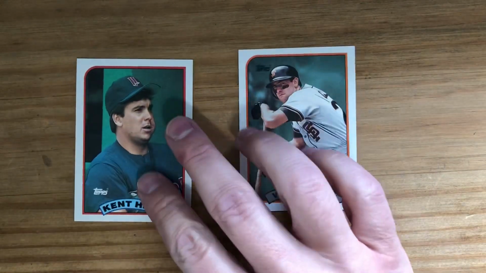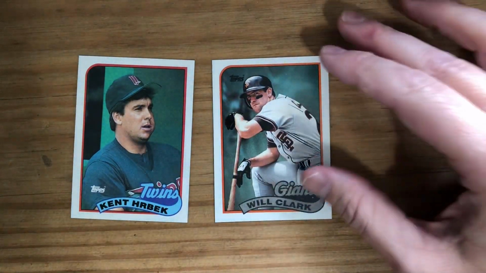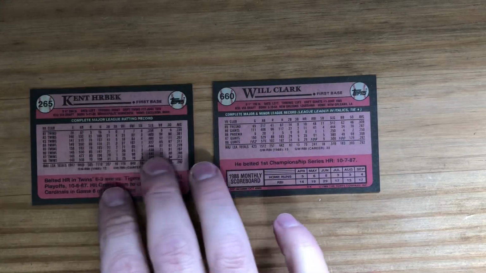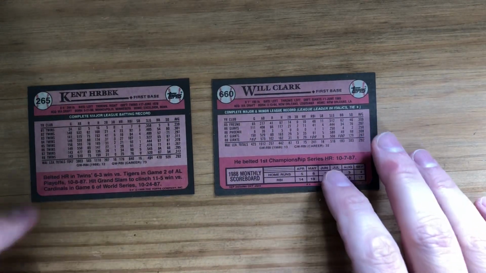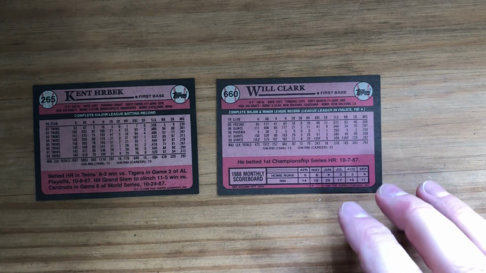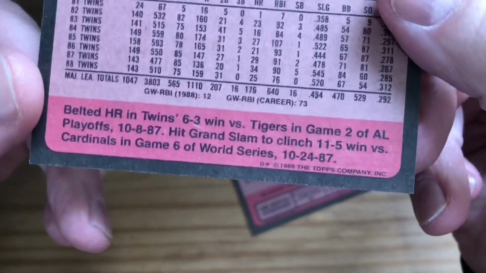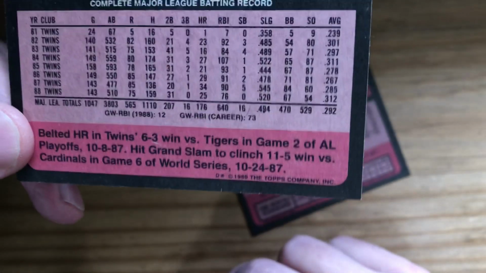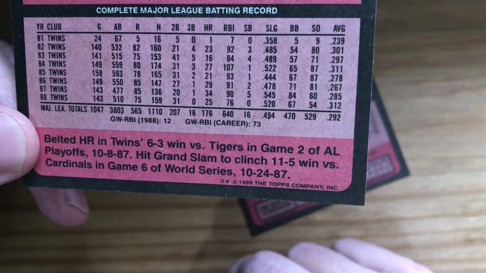And in a previous video, I brought out some baseball cards. I'm going to bring those out again. I've got two players that were both All-Stars in 1988. And so their statistics are listed on the back of their baseball cards. They're both first basemen. Kent Hrbek played for the Twins, and Will Clark played for the Giants. And if you look very closely, you can see in the statistics here that it shows how many hits, how many at-bats that each player had.